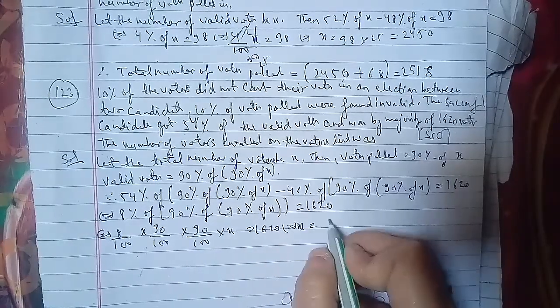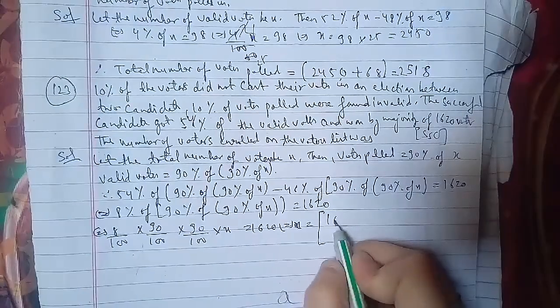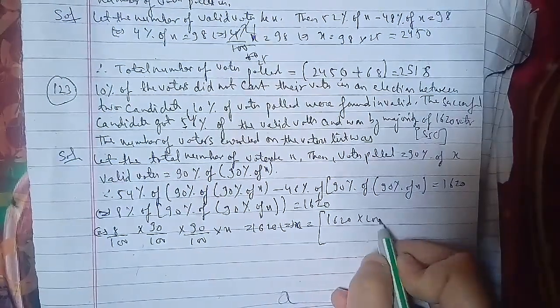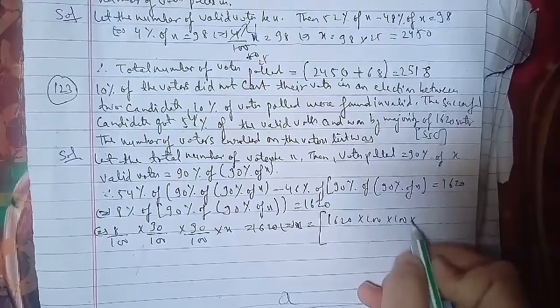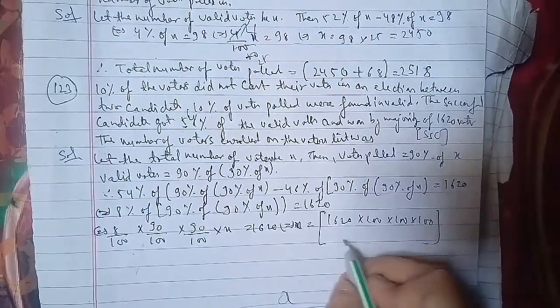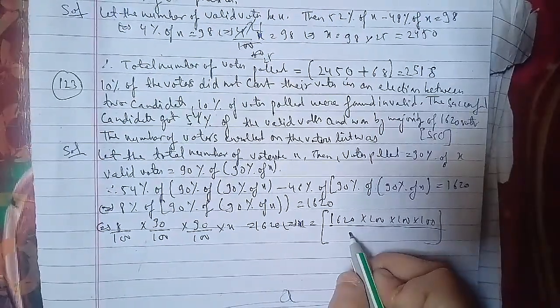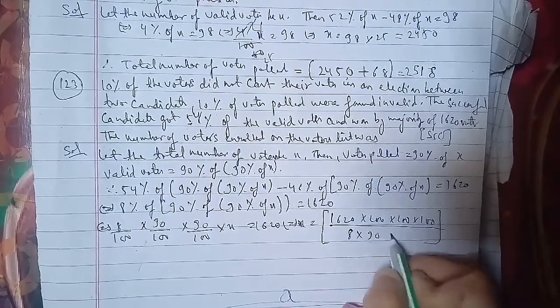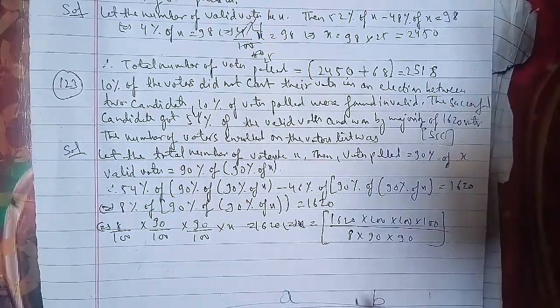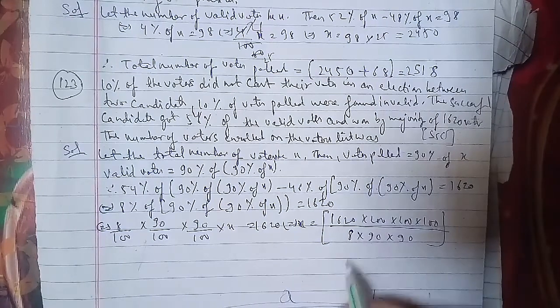X equals 1620 into 100 into 100 into 100 upon 8 into 90 into 90. Okay, so we just cancel it out here.